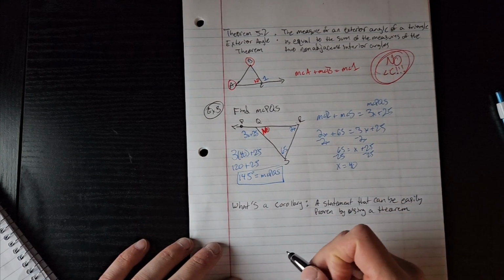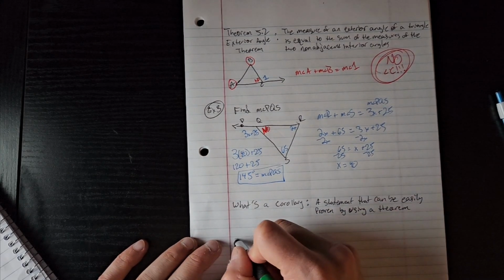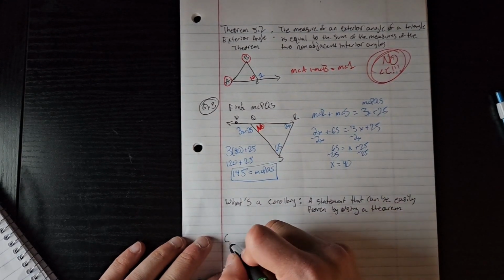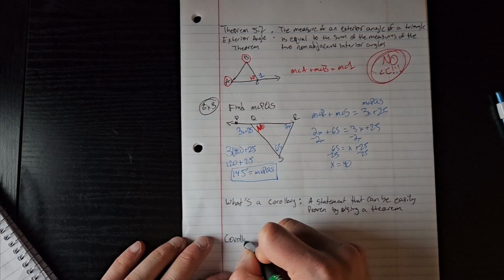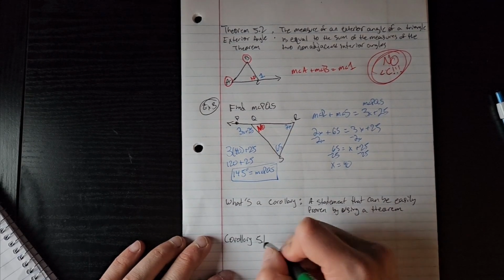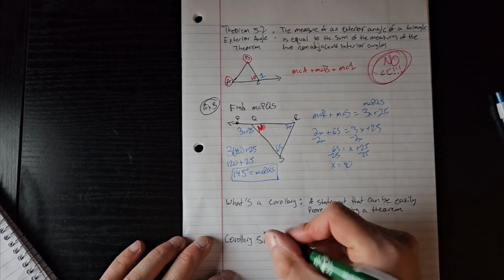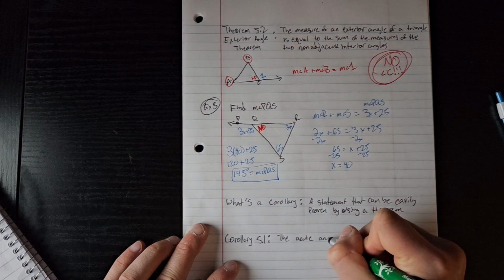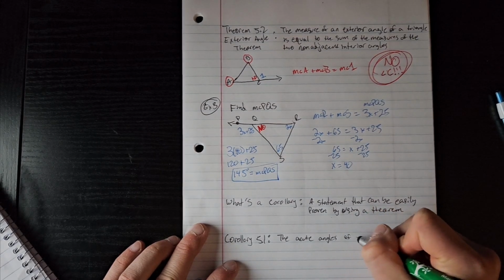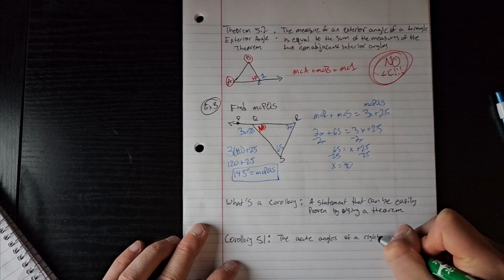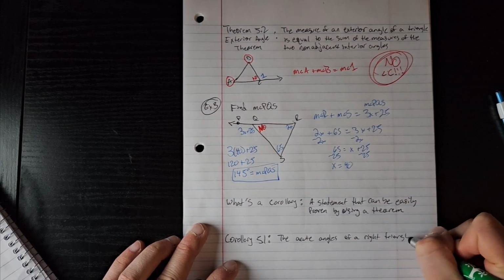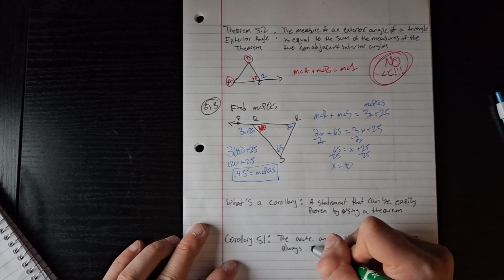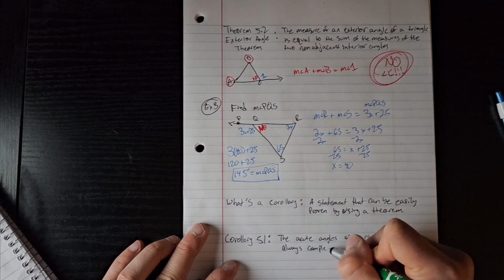We're not going to officially write it like that, but that's a very informal one. But we are going to write one for theorem 5.1. So a corollary for 5.1, and it states that the acute angles of a right triangle is always complementary.